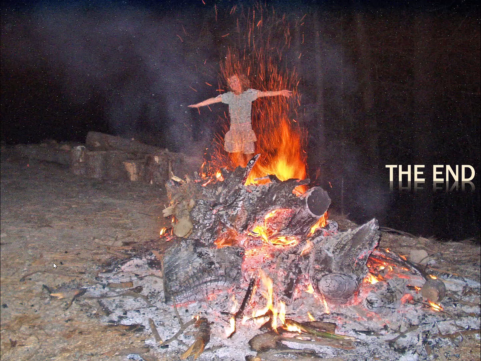Eh? Well, that's my niece many years ago. She's not actually in the fire, she's behind it, so it just kind of looks like she's in there.